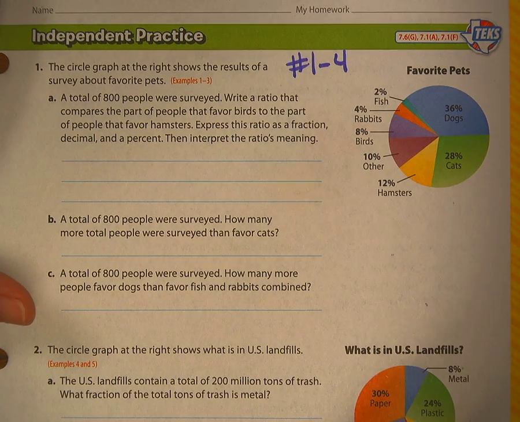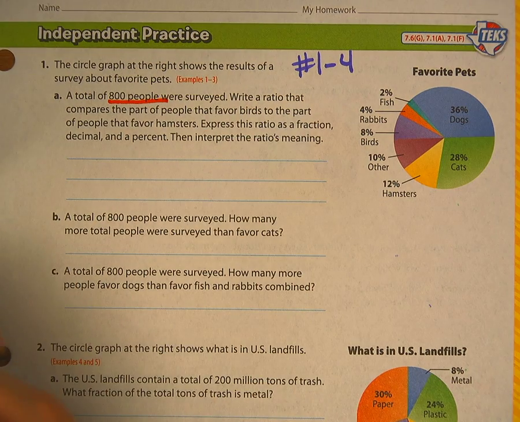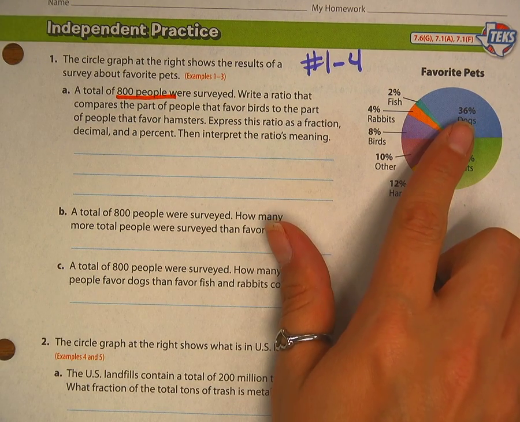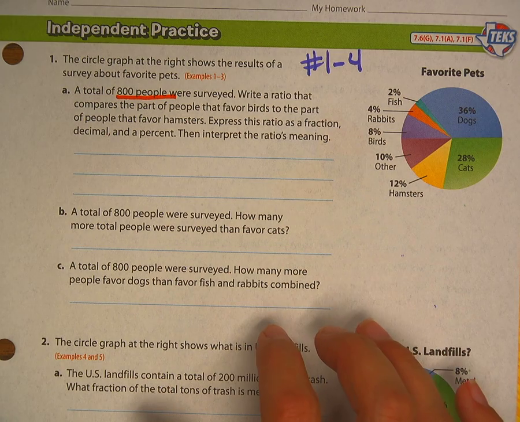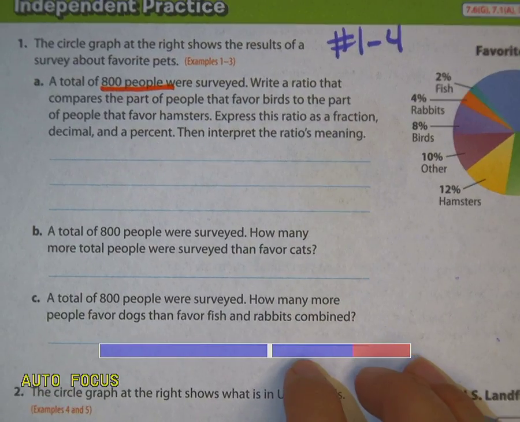What did I just read? 800 people. So when I look at this graph, I know that if I were to add up all my totals, it's going to give me 800 people. Let me zoom in and fix this.